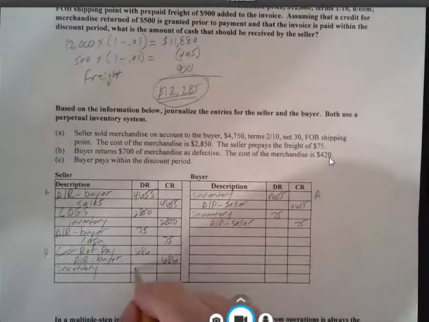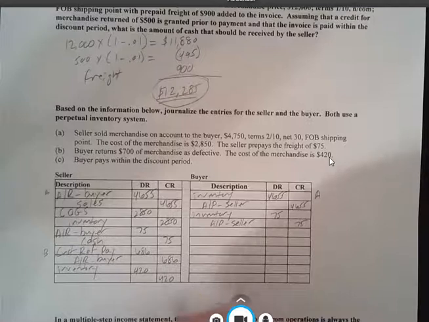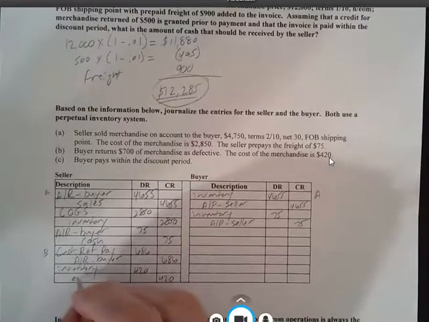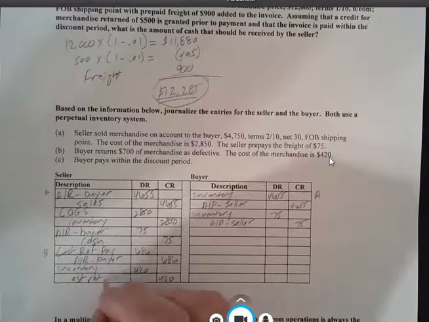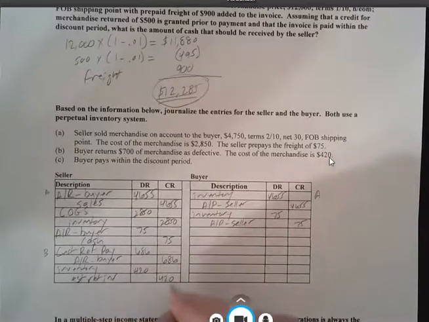So initially we're just going to put that back on the books at $420. And then we're going to credit our contra inventory account, estimate returns inventory, for $420 because we set that up initially with a debit as a reduction to inventory. Okay, so we have two things that we're doing from the seller's perspective.